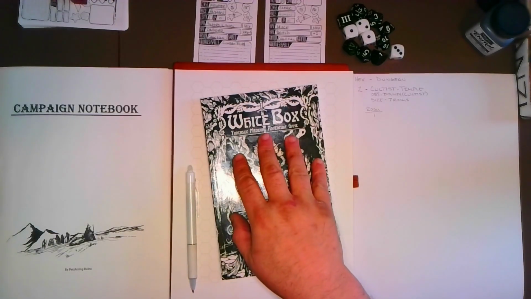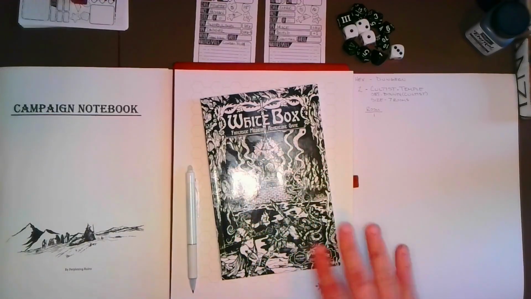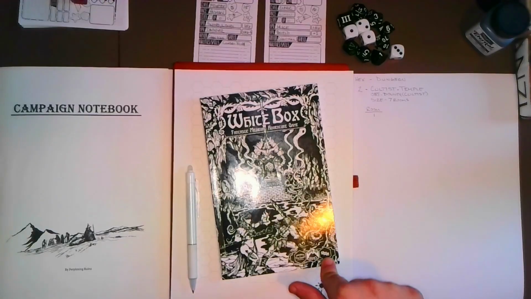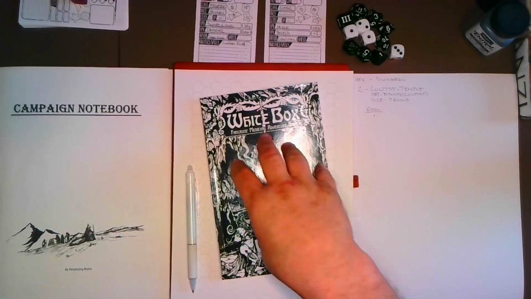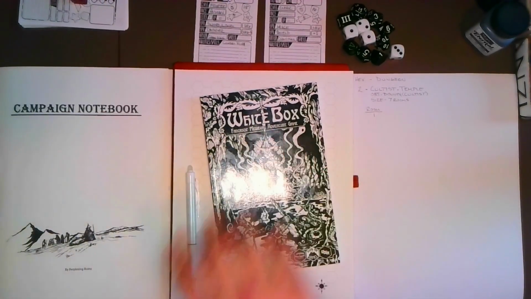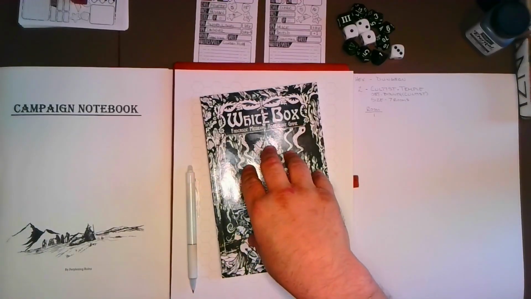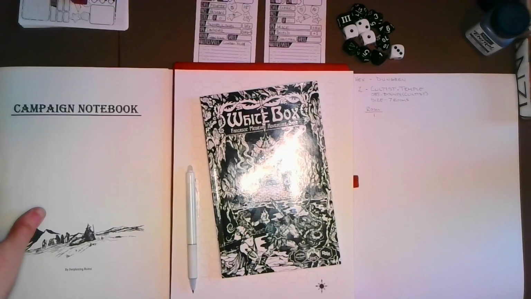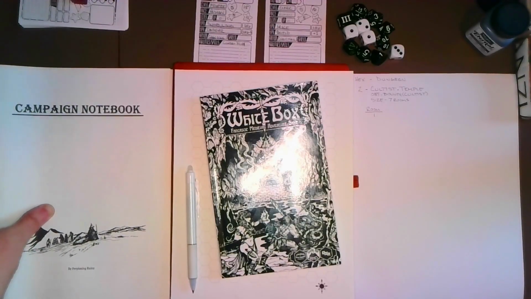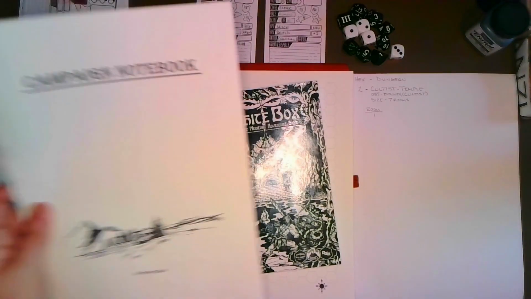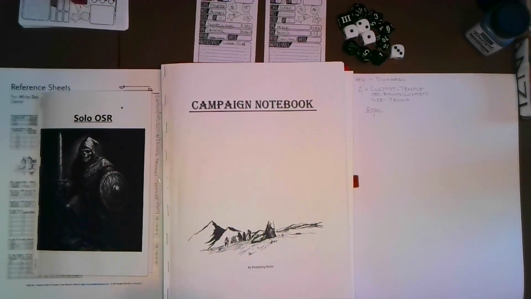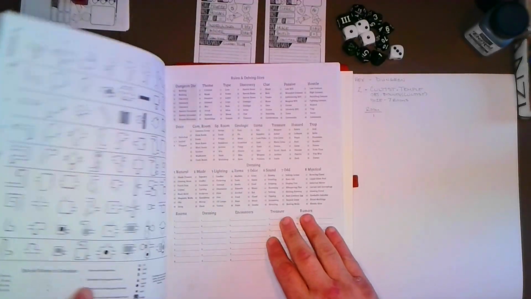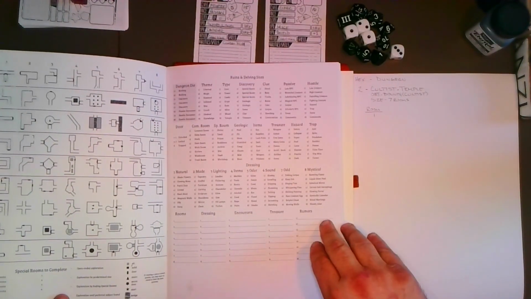I'm new to White Box D&D. I'm new to all D&D in general, but I'm doing White Box FMAG or whatever they call it. I'm not an expert, which goes without saying. What I have been using is this campaign notebook by Perplexing Ruins, and it's pretty good.